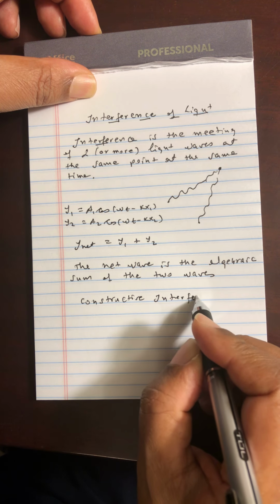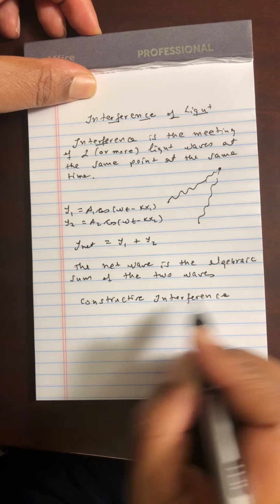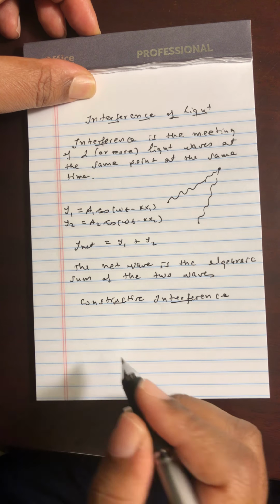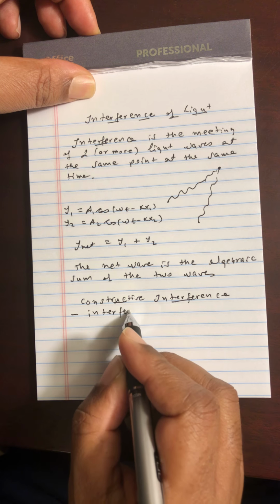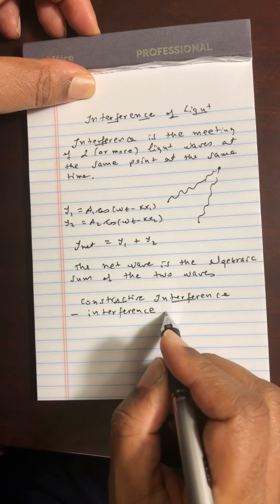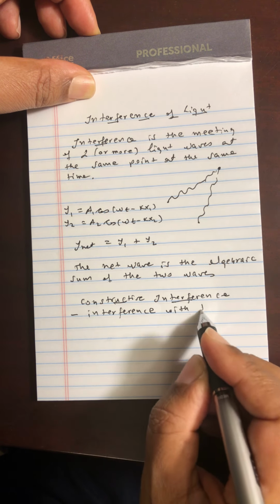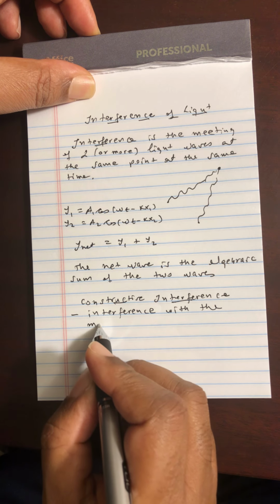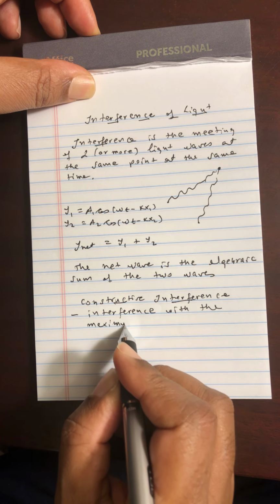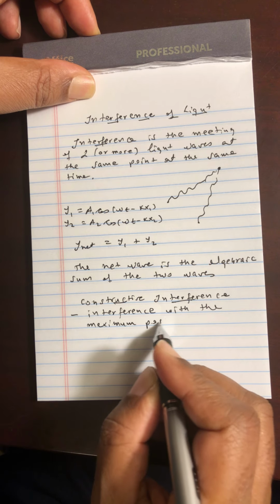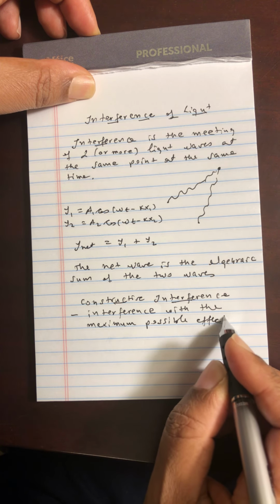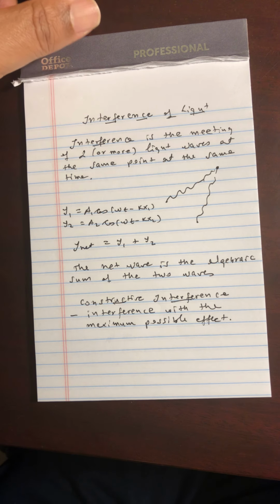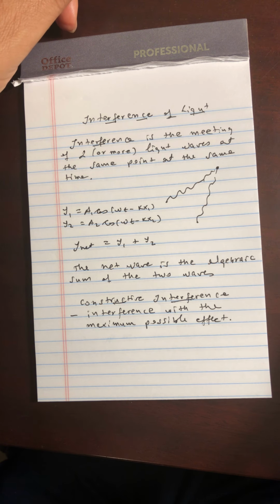Constructive interference is interference with the maximum possible effect. In other words, it is interference where the net wave has the maximum amplitude.